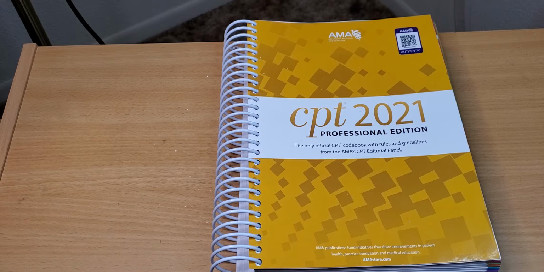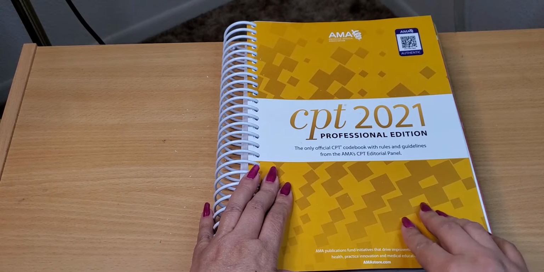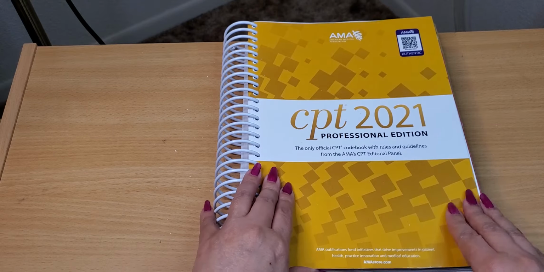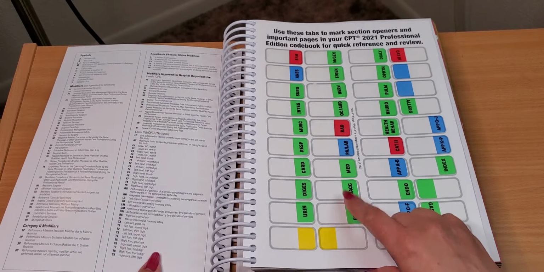So again, I will leave that in the description box below so that way you guys can check it out for yourselves. If you're still curious, call the AHIMA customer service so that way they can help you with anything further. So without further ado, I'm going to show you how I tab this book because it does have the stickers in it.